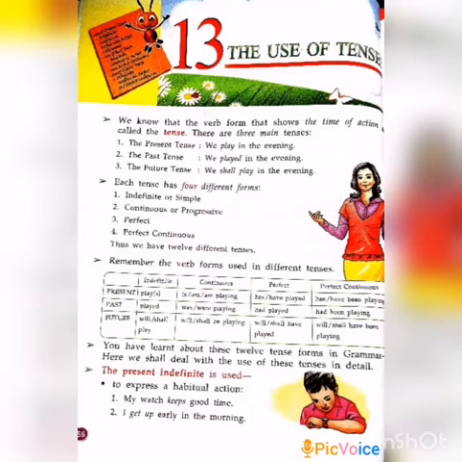So here, what is the use of tense? We can know about the time of an action. With the verb only we can identify which time the action has to take place. Then only you can differentiate whether it is present, past or future. We can know from the sentence. See, tense has three types: present tense, past tense and future tense.